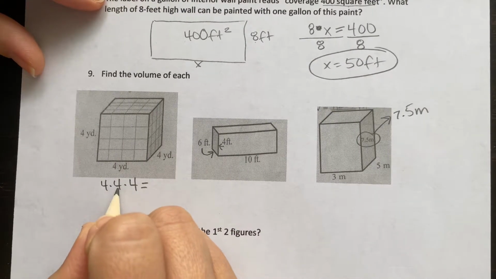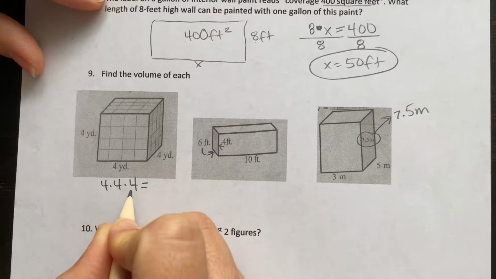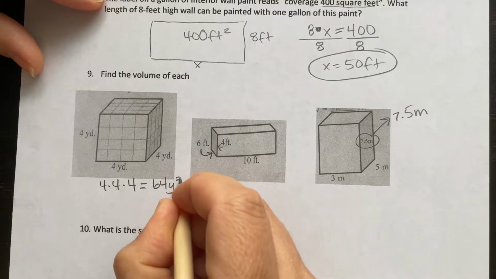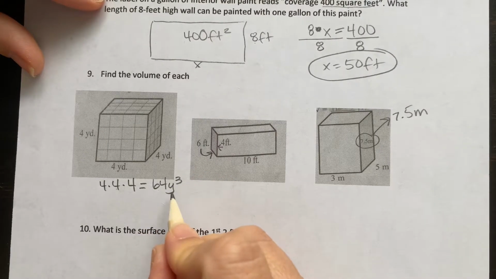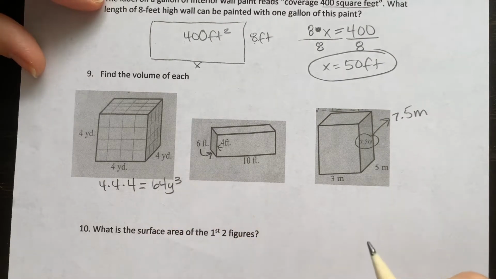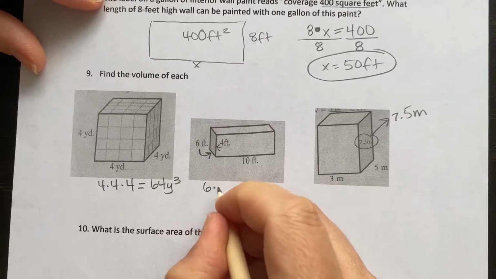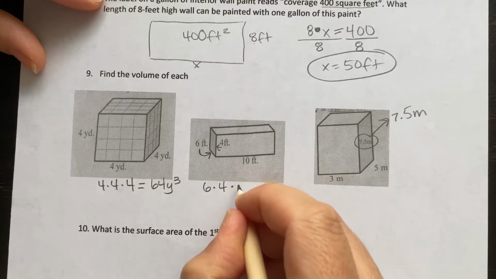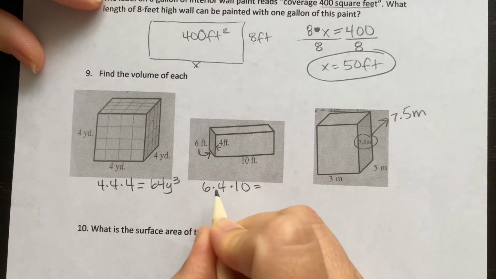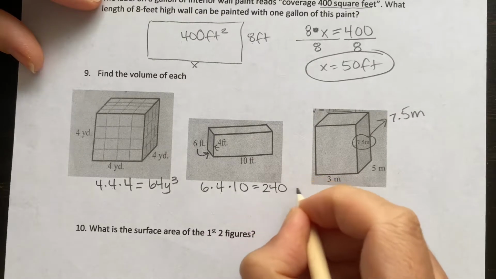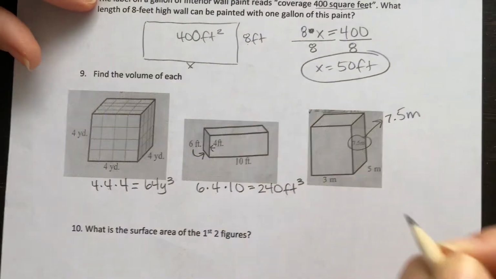All right, for this first one here, it would be 4 times 4 times 4. So 4 times 4 is 16. 16 times 4 is 64 yards. And we're talking about volume, so it's always going to be units cubed. All right, in this next figure here, it's going to be 6 by 4 by 10. 6 times 4 is 24, times 10 is 240 feet cubed.